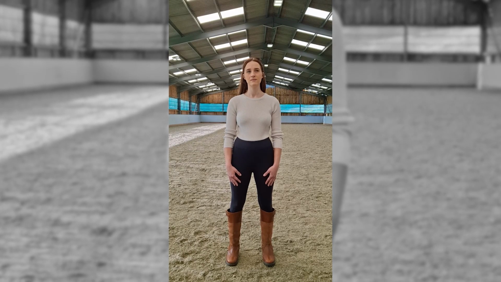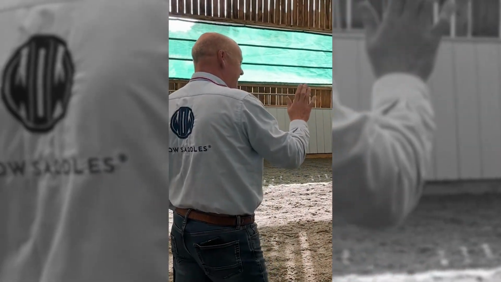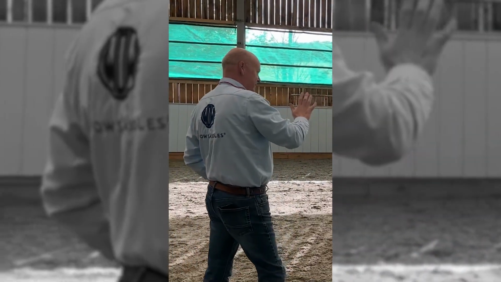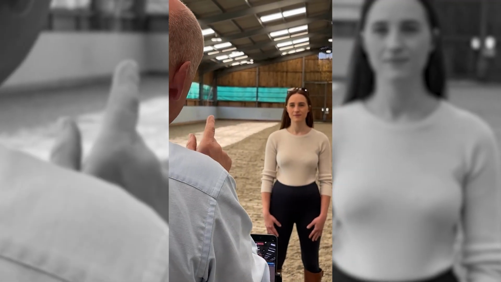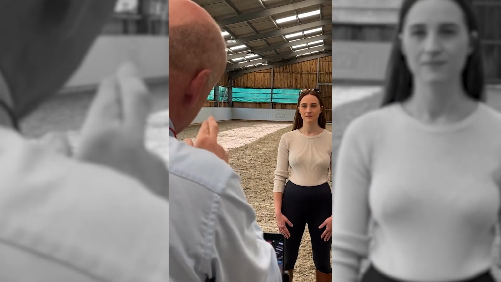Second observation, your head isn't quite straight. As you're standing there, you've got a tilt in your head to the left. I'm standing slightly to the left of you at the moment, so if I come around here, you're naturally wanting your head to face slightly to the right as well. That tells me that you're tighter in the musculature around your right shoulder.